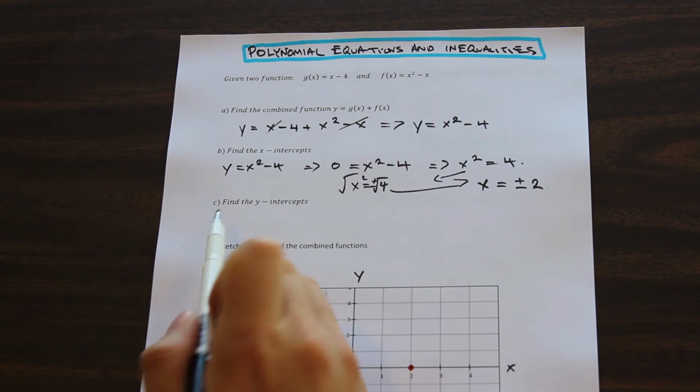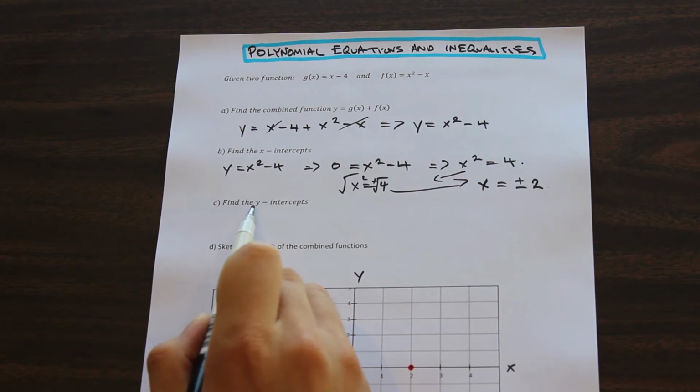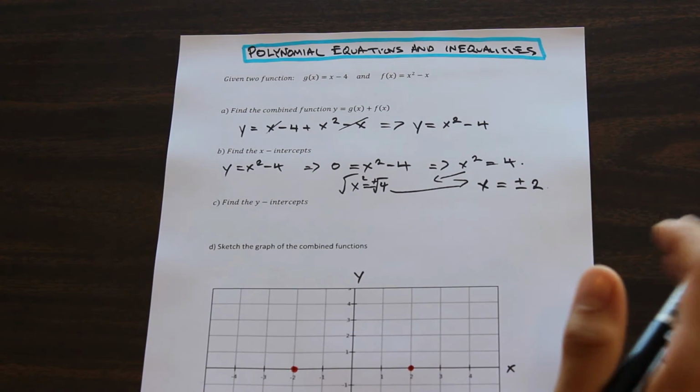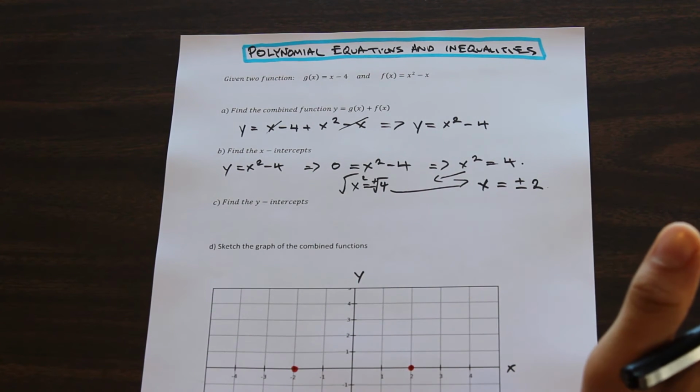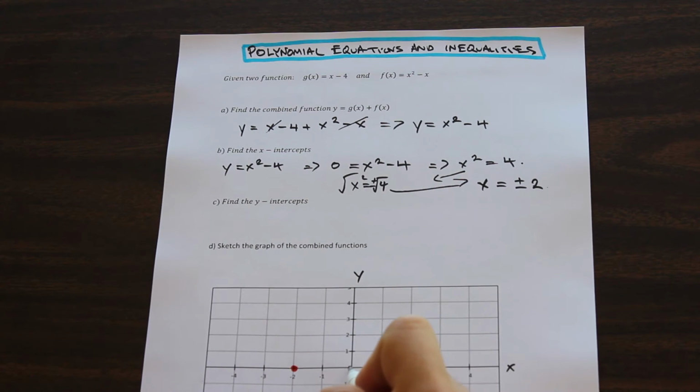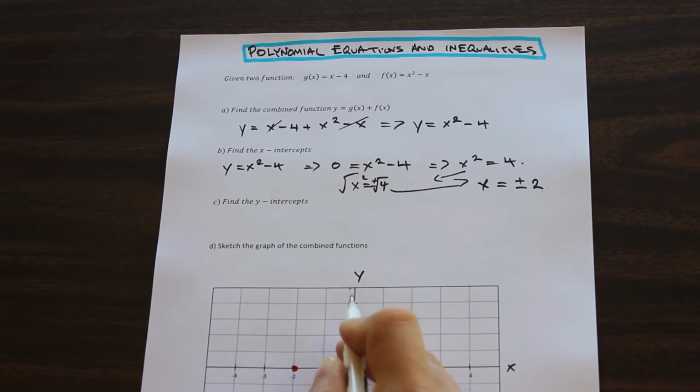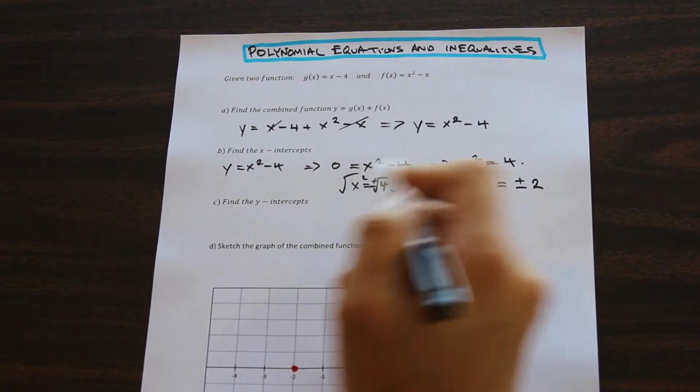Now let's do exactly the same thing that we did, but for the y-intercepts, all right? So when we want to find the y-intercept, so where this function touches the y-axis, what do we need to do? Well, we need to set x to 0, and when we set x to 0, we'll be on the y-axis. So let's go ahead and do that now.